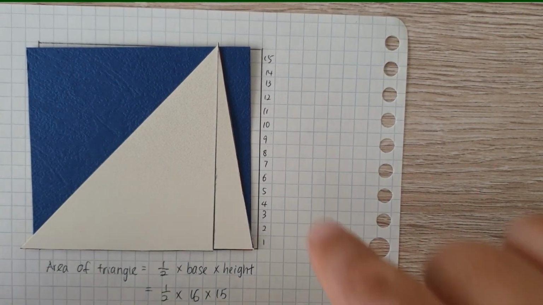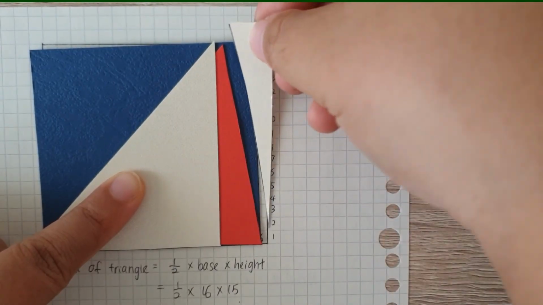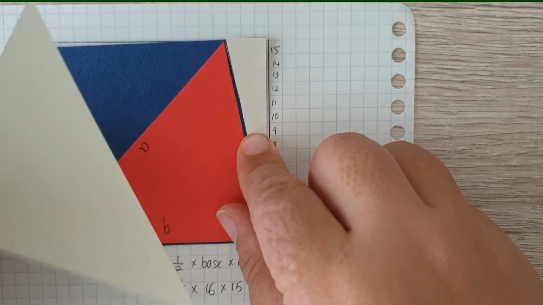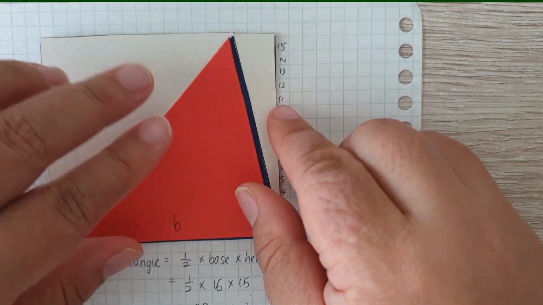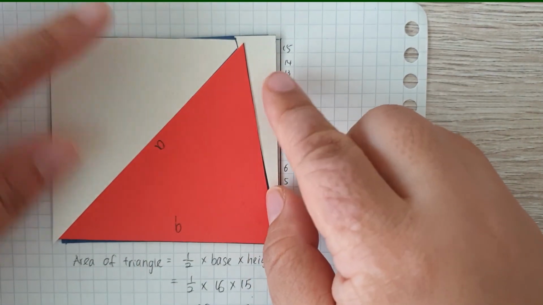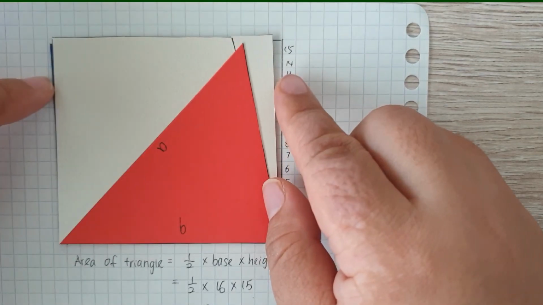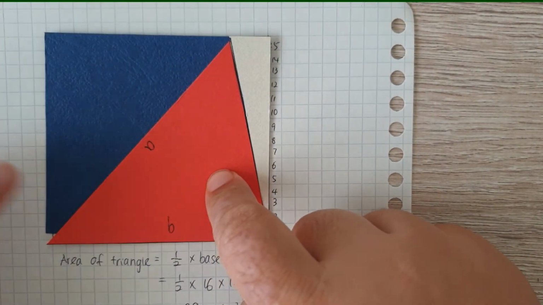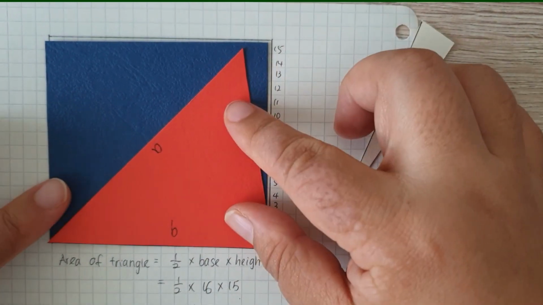Once again, the triangle, when I break it in half, I put it this way and I put it this way. You can see that two such triangles will cover the area of the related rectangle fully. That is, the area of the triangle is the same as half the area of its related rectangle.